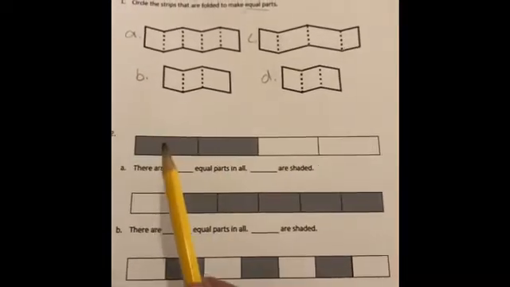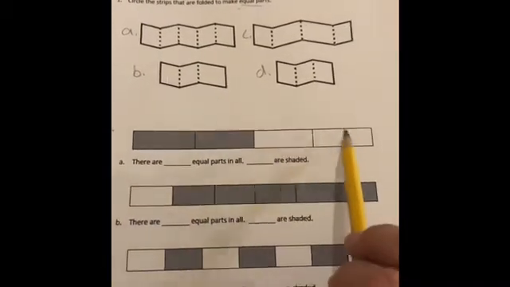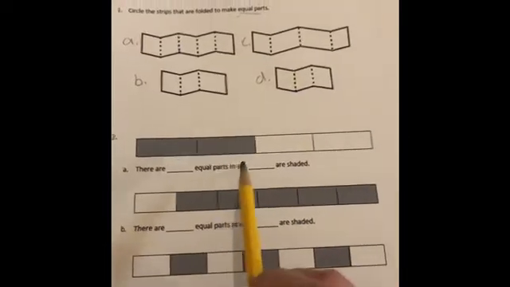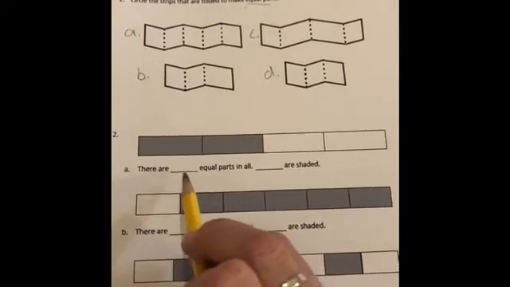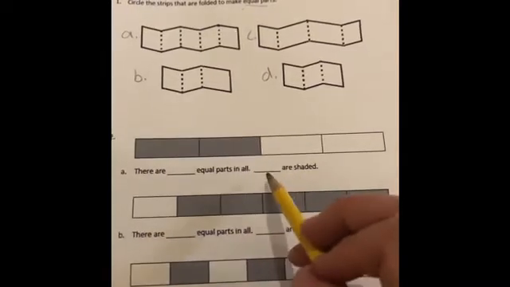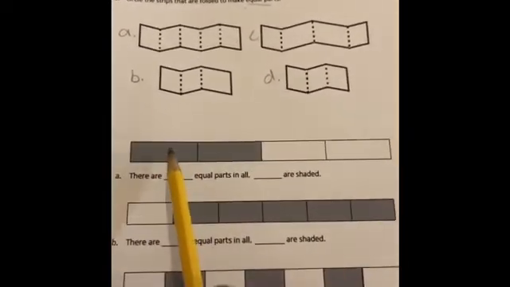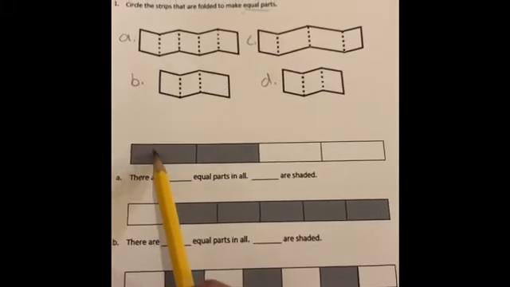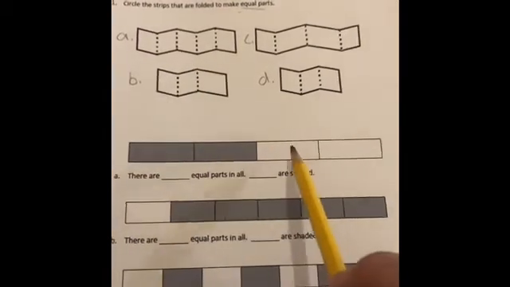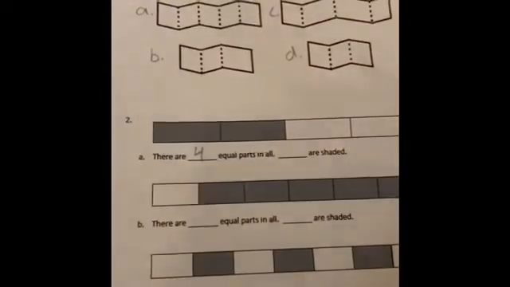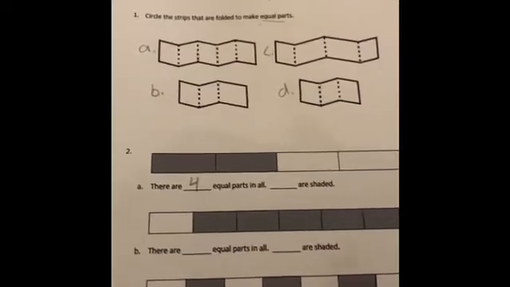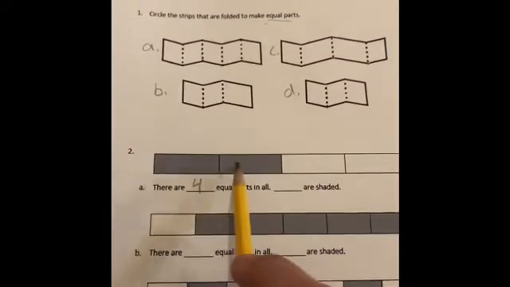And I'm going to let you look at 2A. So for 2A, we're going to use this strip to help us. And we're going to fill in this sentence. And I would like you to write the whole sentence. There are blank equal parts in all. Blank are shaded. So if I take a look at this strip, I'm going to count my equal parts. 1, 2, 3, 4. So I know that there are 4 equal parts. Now shaded means colored in. And I can tell that 1, 2 of these shapes are shaded or colored in.